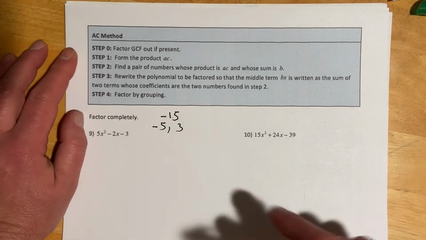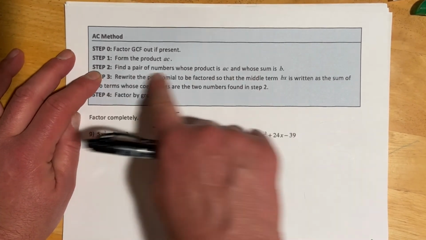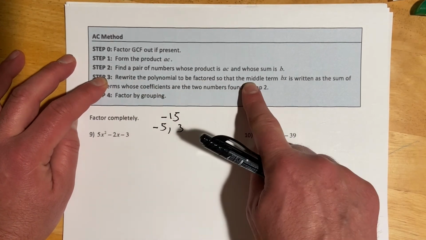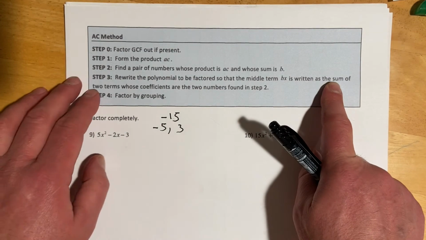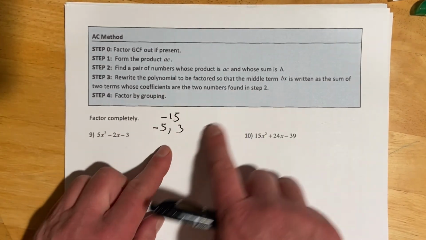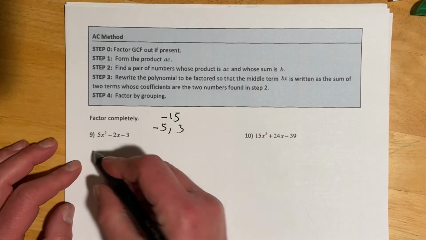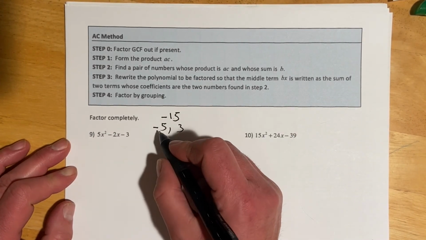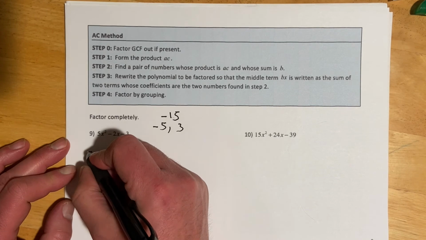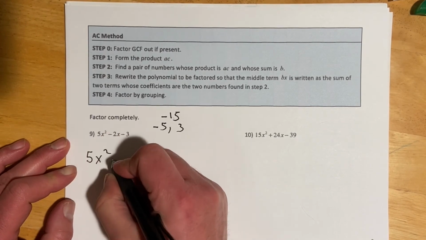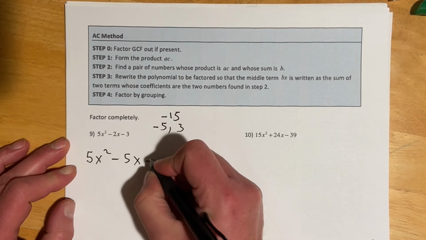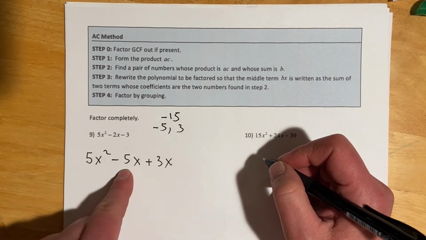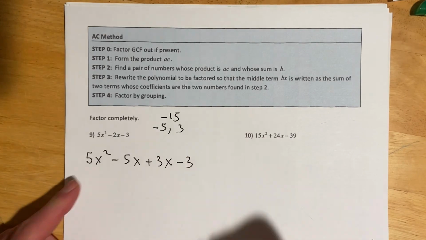And then we find, so we did this, that was step 2, sorry. And then step 3 is rewrite the polynomial to be factored out so that the middle term bx is written as the sum of the two terms whose coefficients are the numbers found in step 2. Ooh, that's a lot of words. Okay, so what all that just said was to rewrite this minus 2x as minus 5x plus 3x. So 5x squared minus 5x plus 3x. So notice I didn't change it, it's still minus 2x, I'm just giving it a different look, and minus 3.